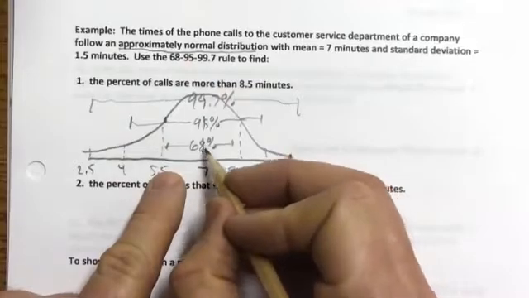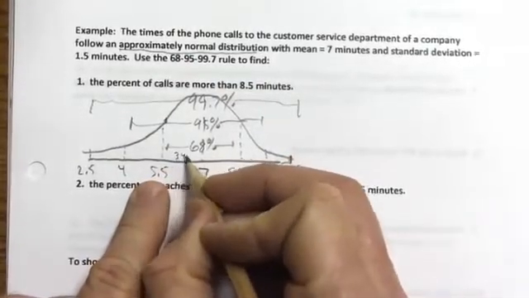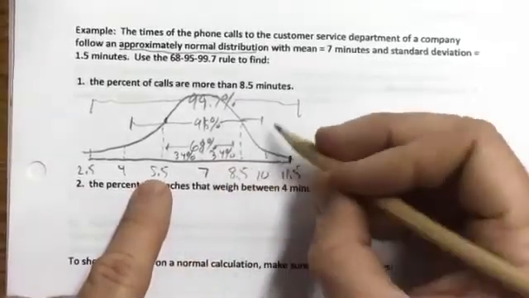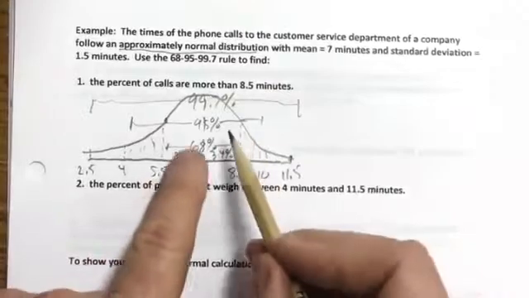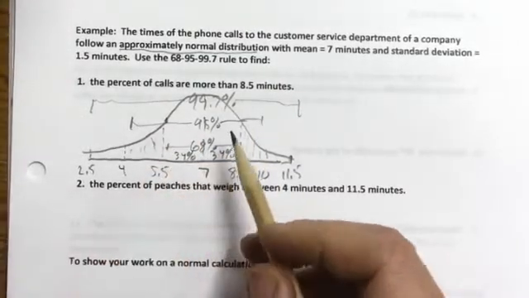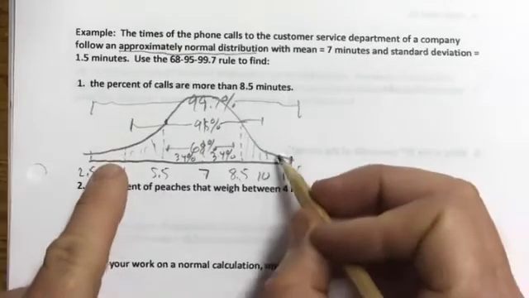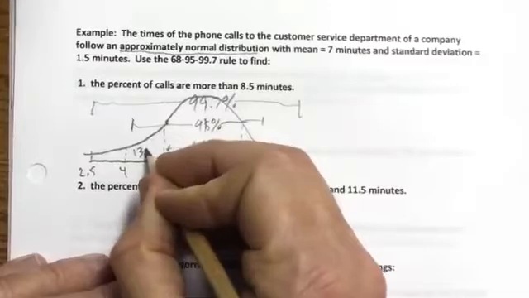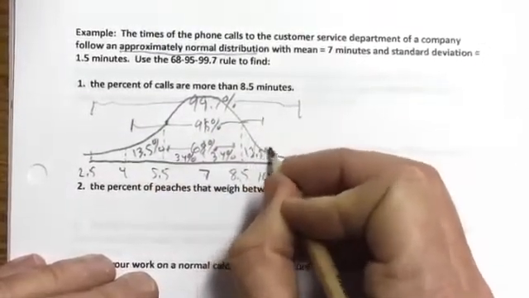Like if 68% is between 5.5 and 8.5, that means 34% is there and 34% is there. And so what percent is in this section and in this section? Well, if you said 95% minus 68%, that is going to be 27%. And dividing it by 2, that would mean there's 13.5% in each of those, 13.5%.